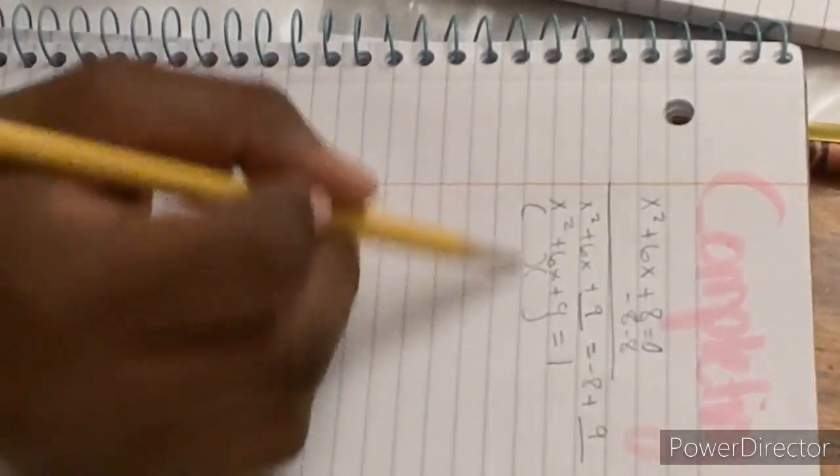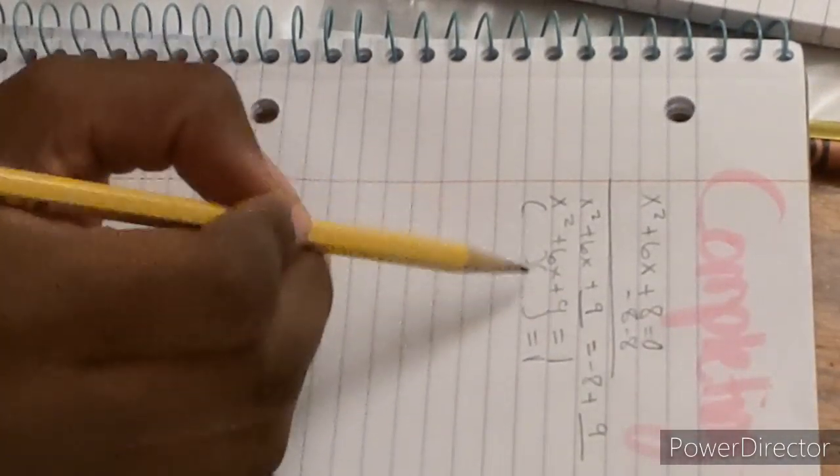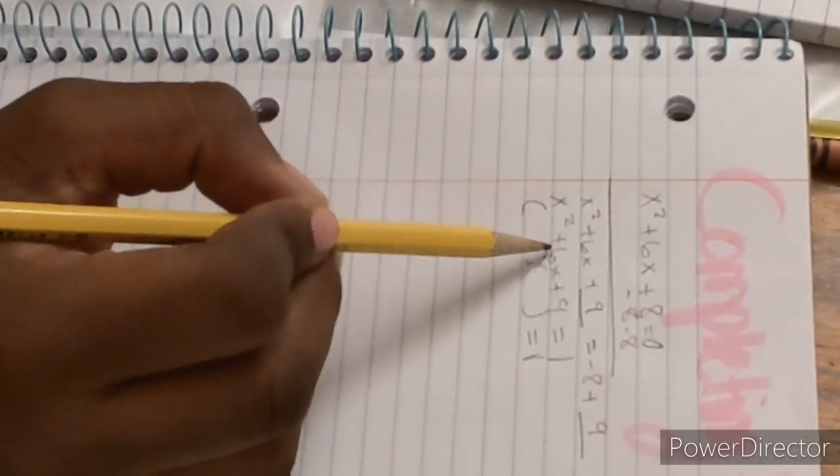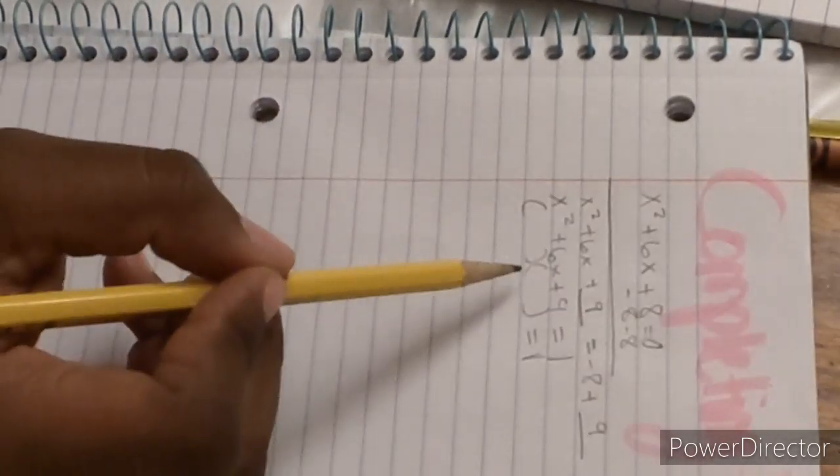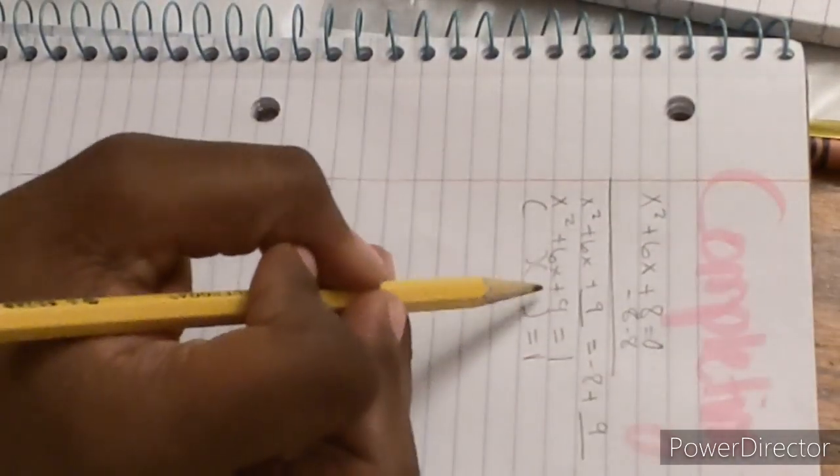Oh, I should write that neater. And that's not our answer, but yeah. Okay, we're not done yet. So, like always, when completing the square, we will get two factor parentheses, and they're still going to equal 1. So these parentheses, if you FOIL them, you should get x squared plus 6x plus 9. So now we're just doing that backwards.